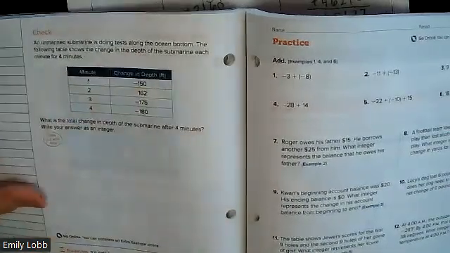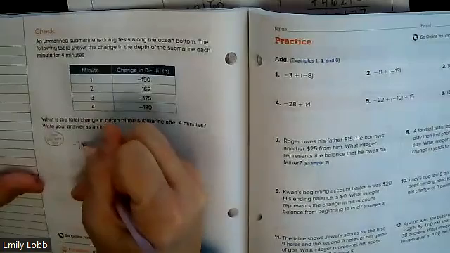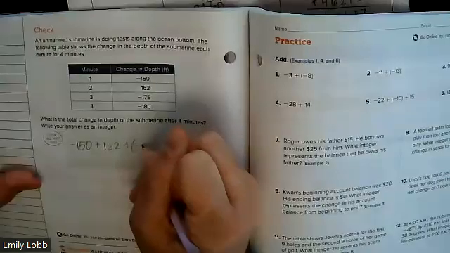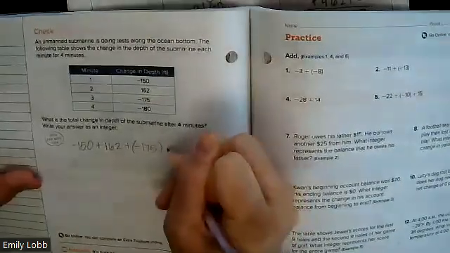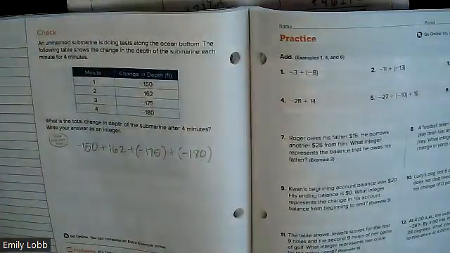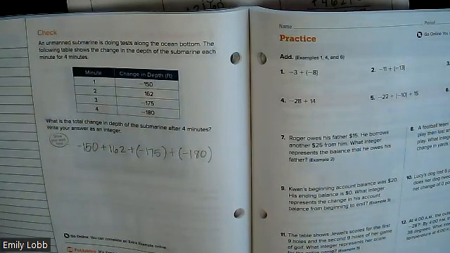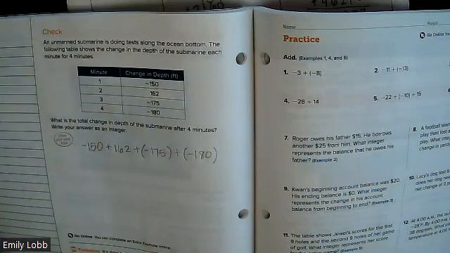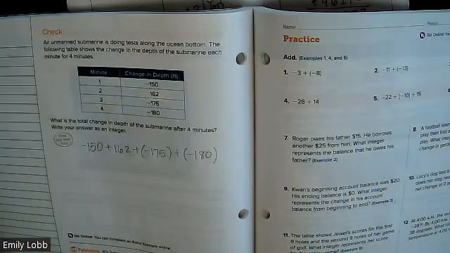Within 4 minutes, so it's going negative 150 plus 162. We're adding these all up, plus negative 175 plus negative 180. Now, because we're trying to figure out where they were after 4 minutes, we're going to add them all up. Do you think method 2 would be easier for us, to add up all the negatives and then find the difference between the negative and the positive? Or do you just want to go from left to right? Does anybody have a preference? All right, I'm just going to go from left to right then.